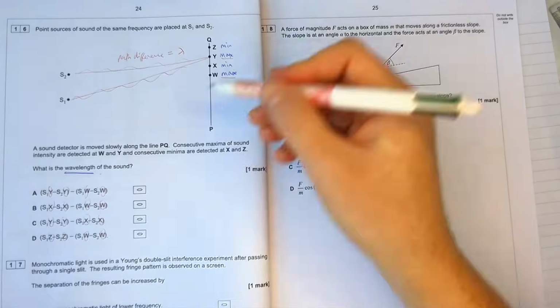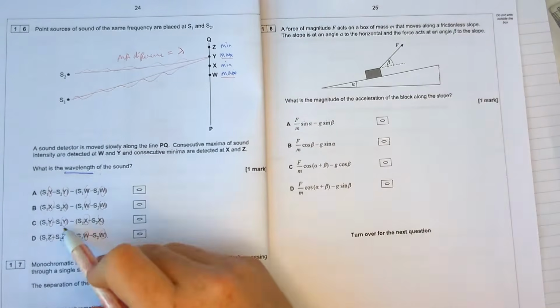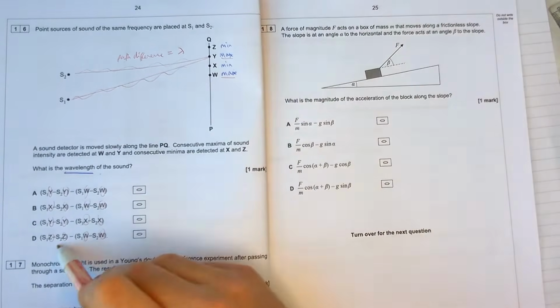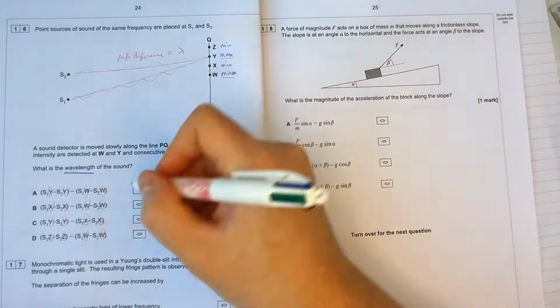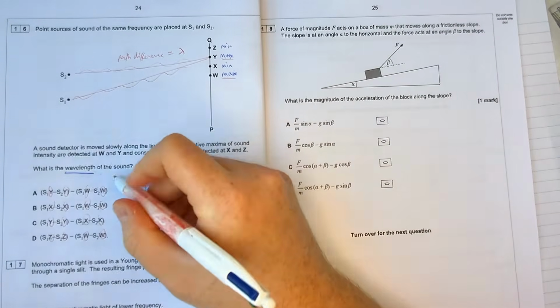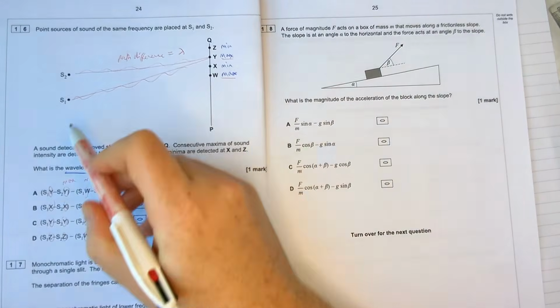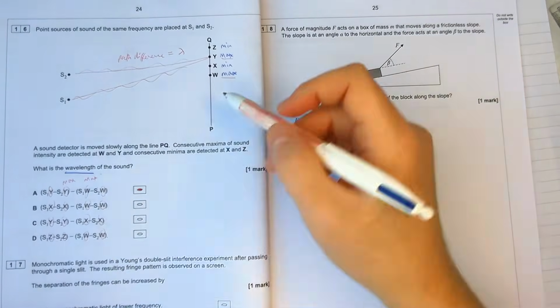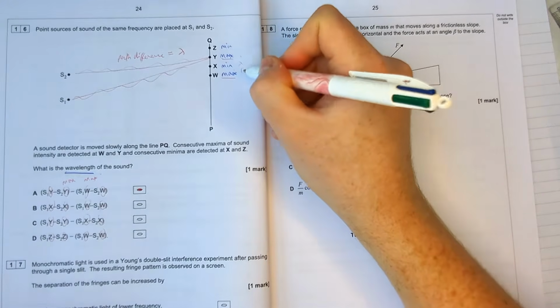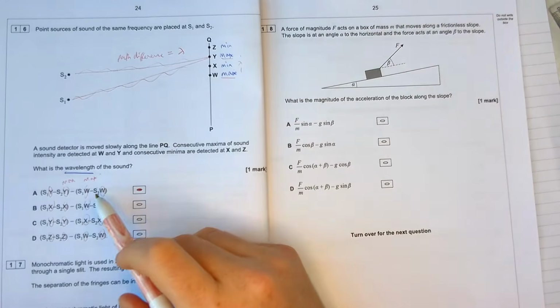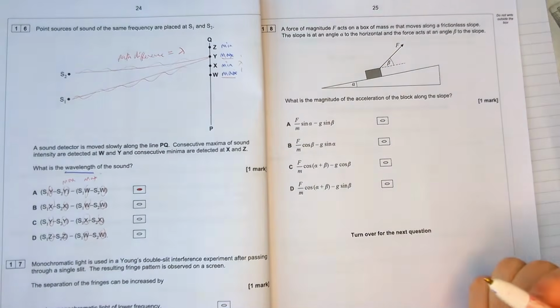So this is X to W. X to W, that's min to max. Y to X, that's min to max. Z to W, that's max to min. This is the only one where it goes from a maximum to a maximum. And these terms here are just telling you about the path difference, what it is. The key knowledge here is that the path difference between a maximum and maximum has to equal one whole wavelength. So therefore, it's option A.